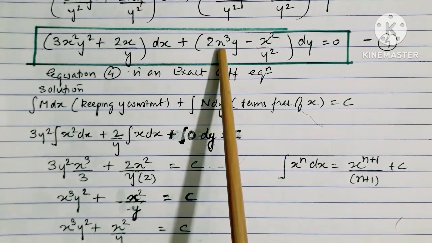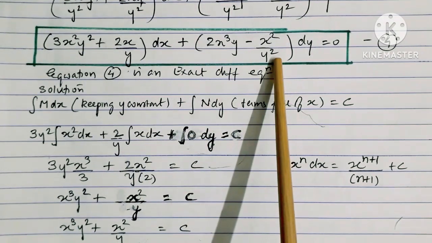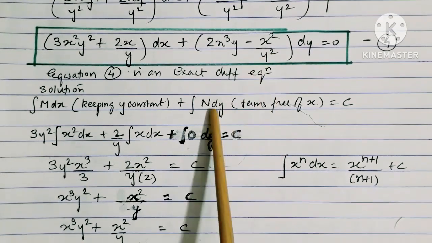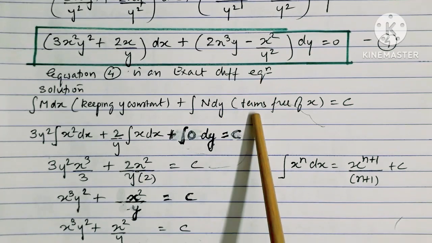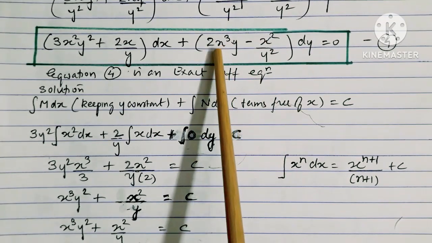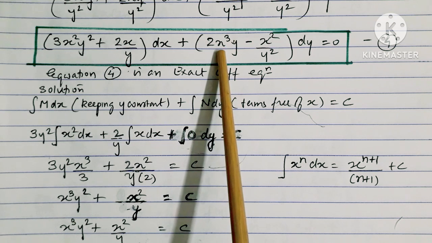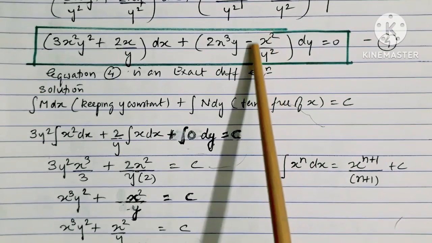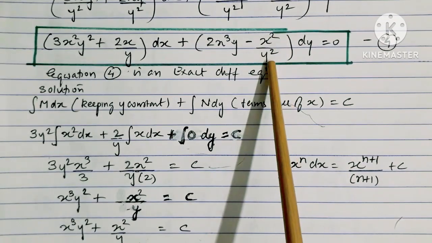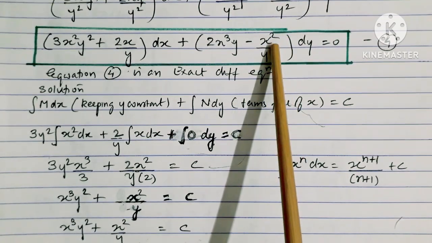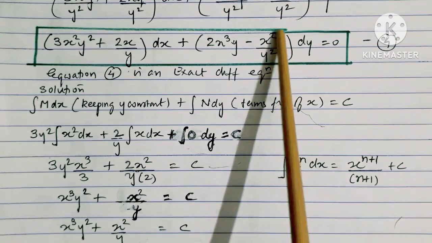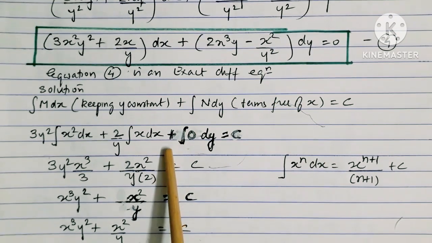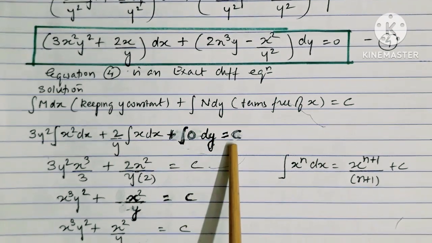Now, n is 2x cube y minus x square upon y square and we'll have to integrate n with respect to y and integrate only those terms in n which are free of x. Now the first term has an x cube. Therefore, we'll have to neglect the first term as it has an x. The second term is minus x square upon y square. The second term has an x square in the numerator. Therefore, we'll have to neglect the second term also. So, we'll have to write it as plus integral 0 dy is equal to c.